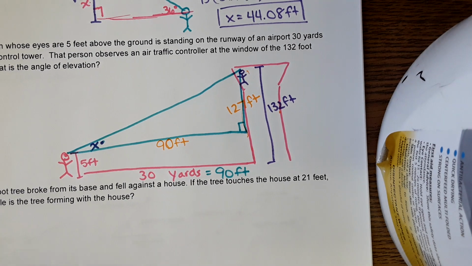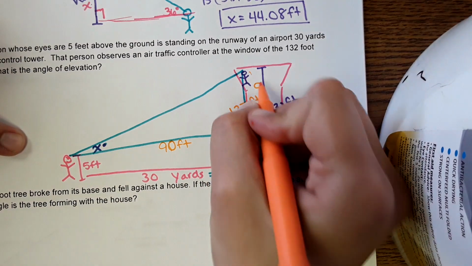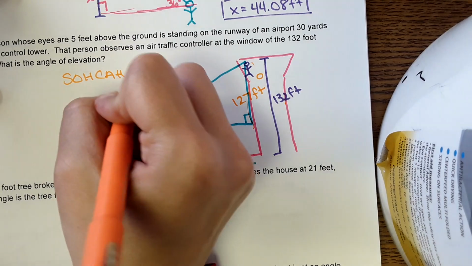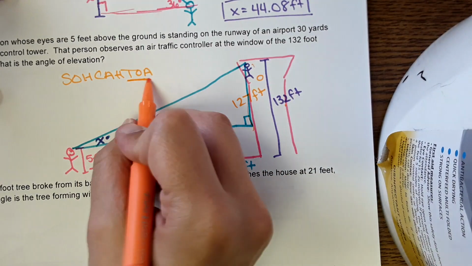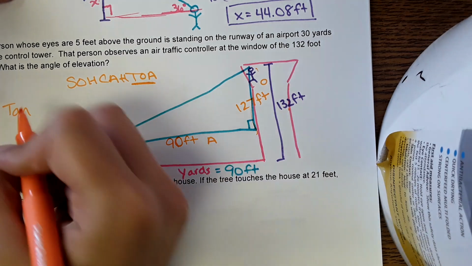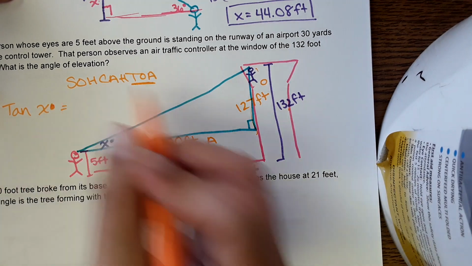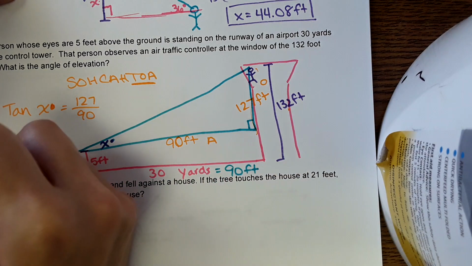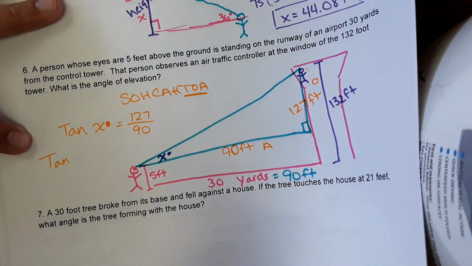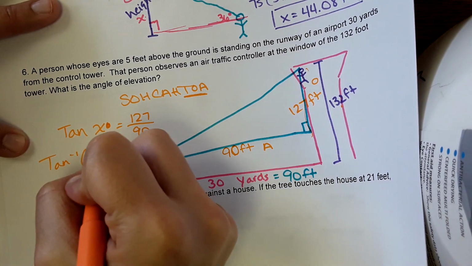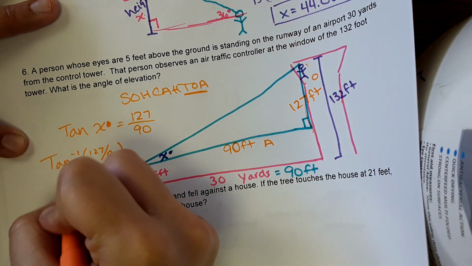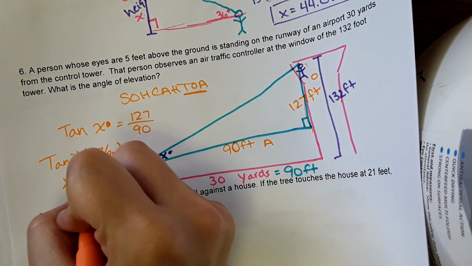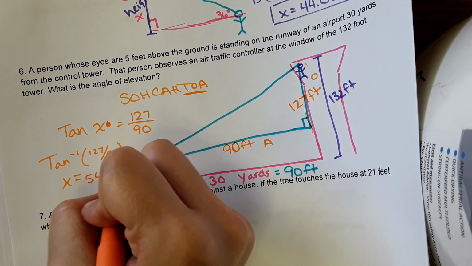And now I can use trig to solve for the angle. So we have opposite and adjacent, so we're using tan. Tan of x degrees equals 127 over 90. Then in the calculator, I would do tan to the negative 1 of 127 over 90, and x equals 54.68 degrees.